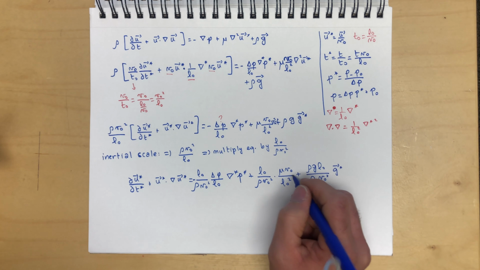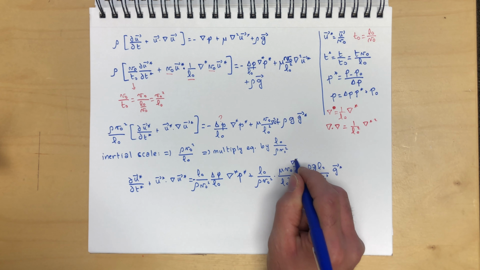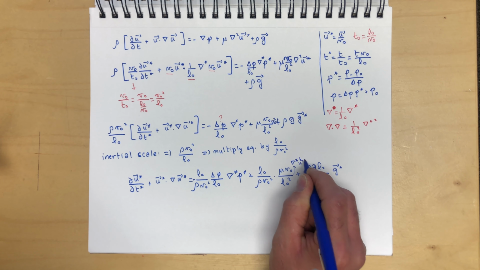Okay, I keep forgetting the viscous term, so there's a viscous term over here, grad star squared u star.